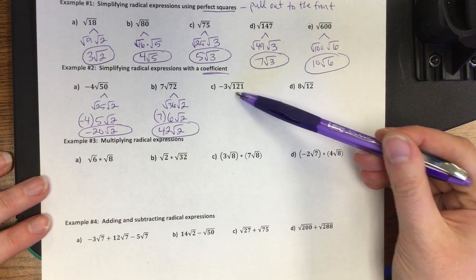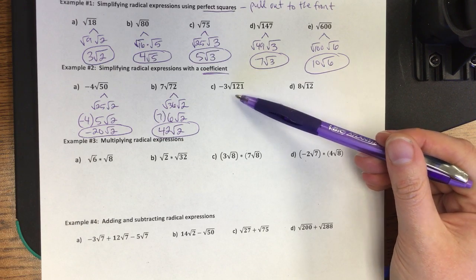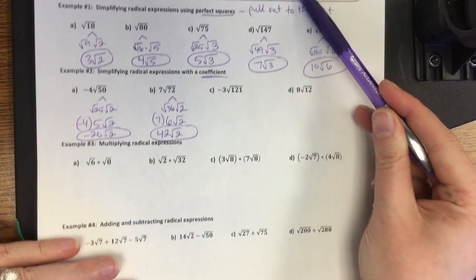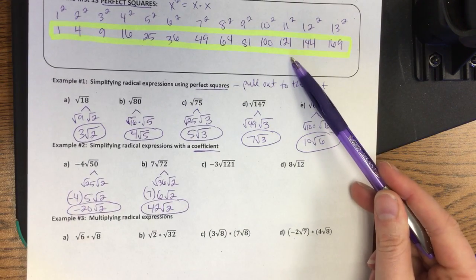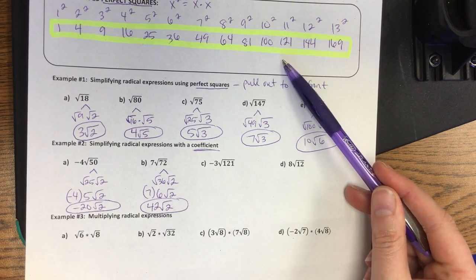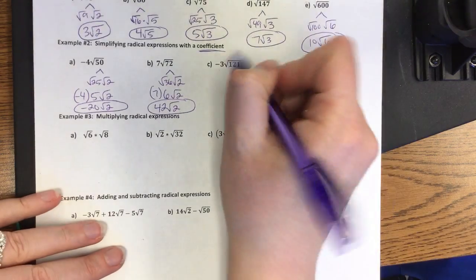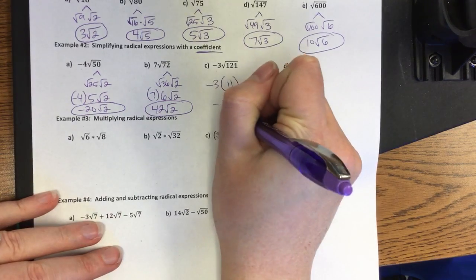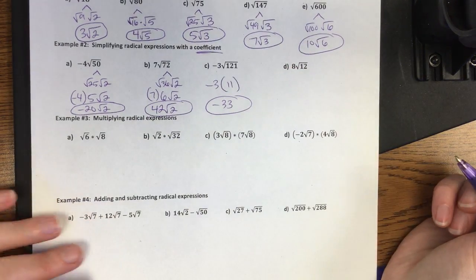Okay, let's see what you got. Letter C actually is not too bad because 121 happens to be in our highlighted box up here, remember? The square root of 121 is 11, so my answer is negative 33.